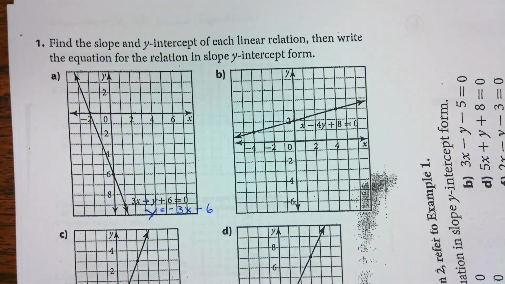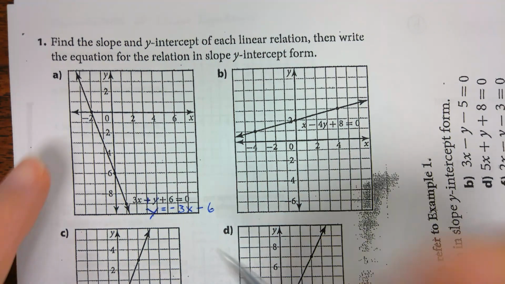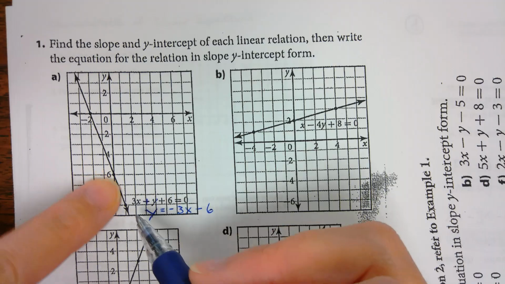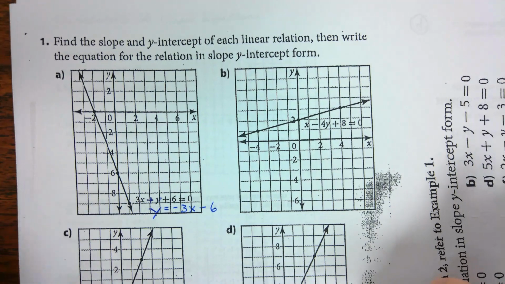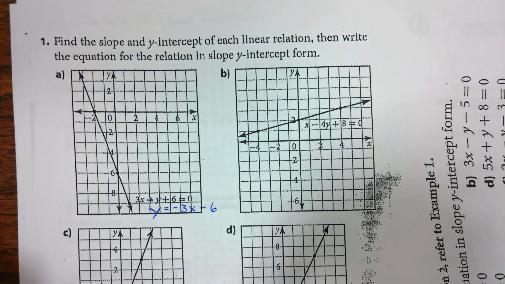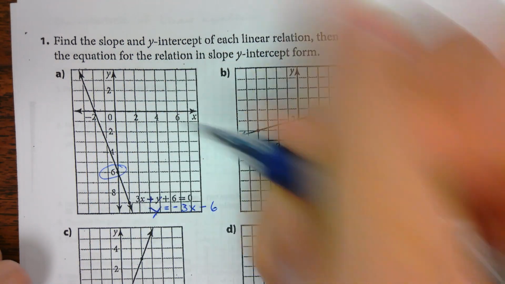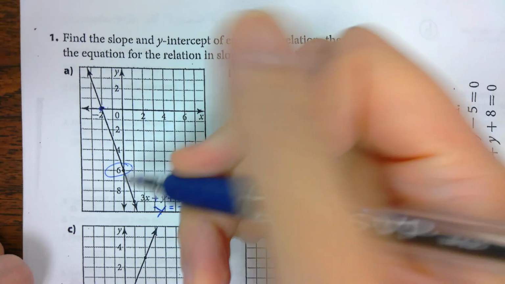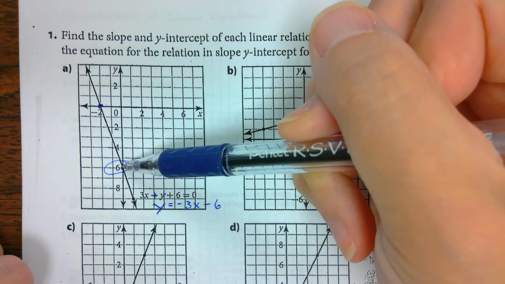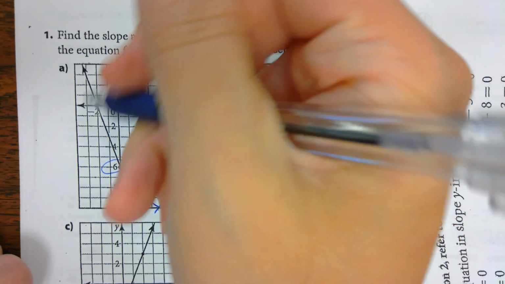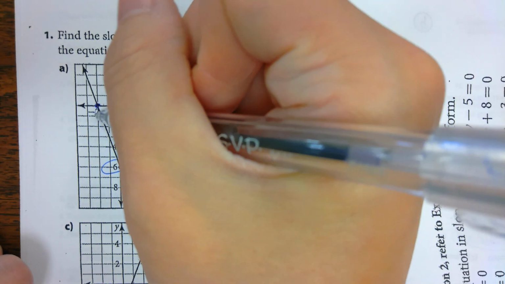minus 6. Right? If I just look at this graph, what's my y-intercept? Yep. And let's say they gave me this point and this point right here. What's my slope to go from this to this? Let's just say I go the full thing.